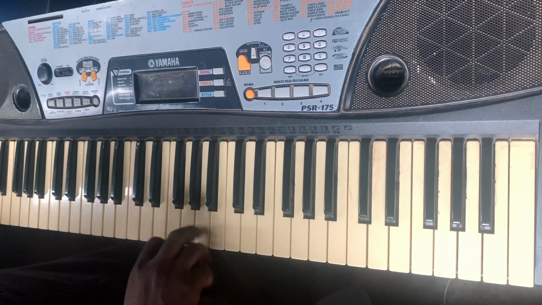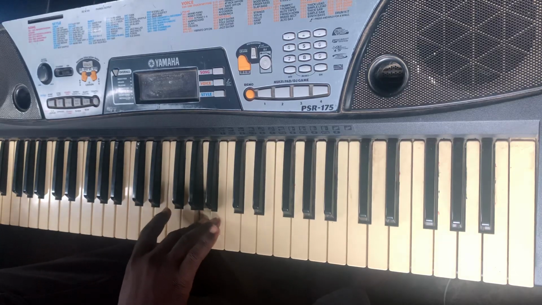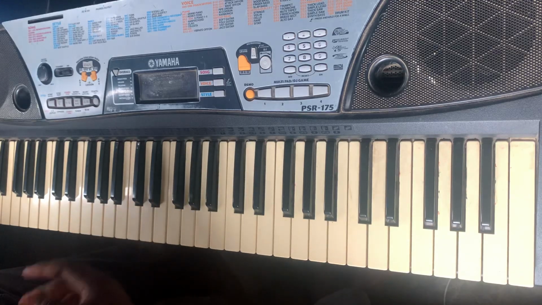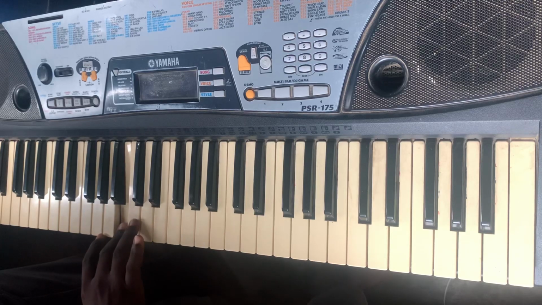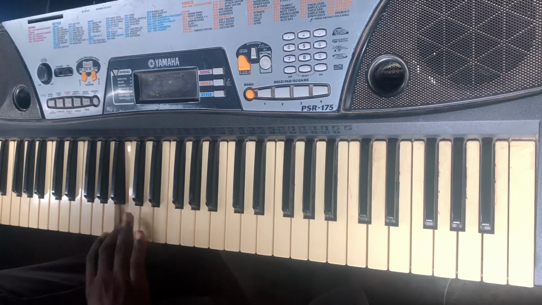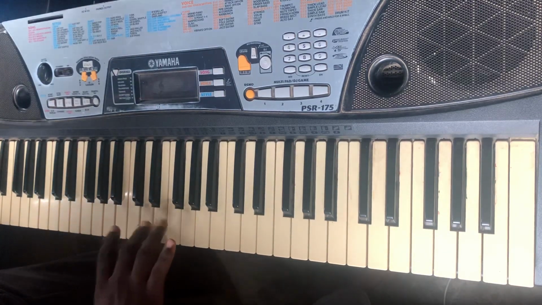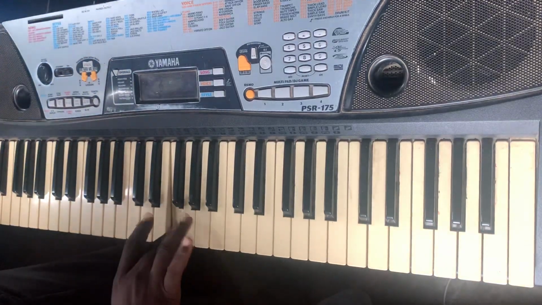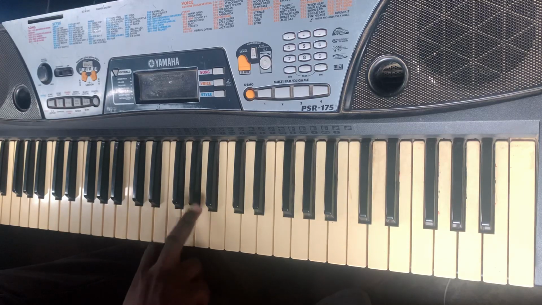You realize that from here to here there is resolution from the 7th to the root octave. So let me go over the scale formula: tone, semitone, tone, tone, semitone, tone plus semitone, and then finally a semitone.